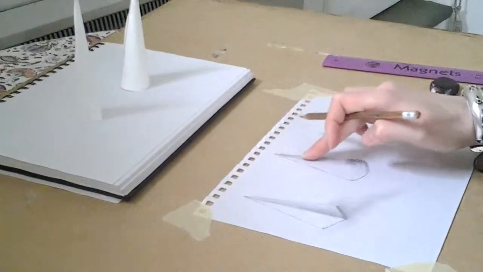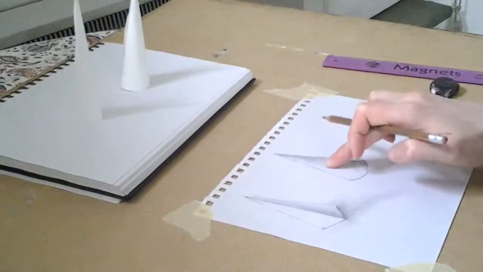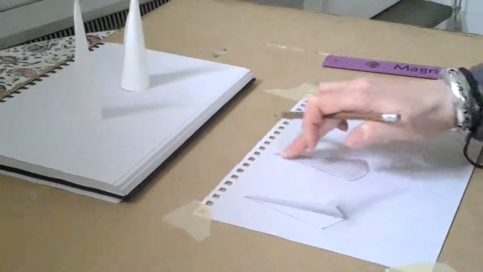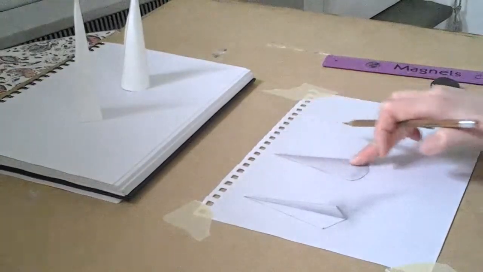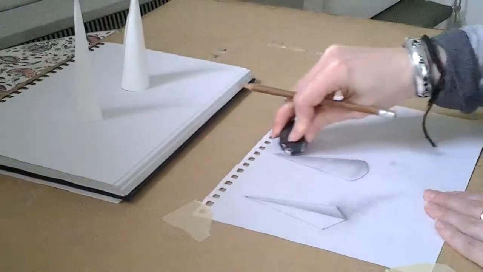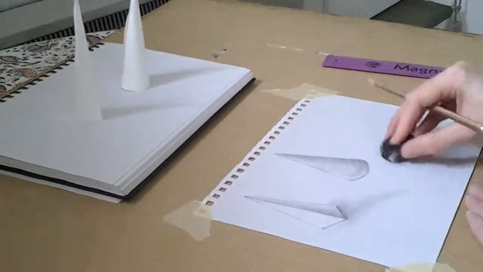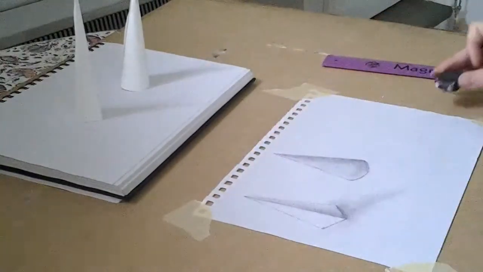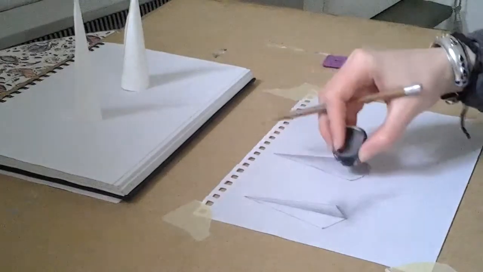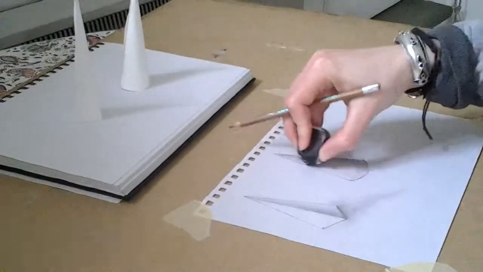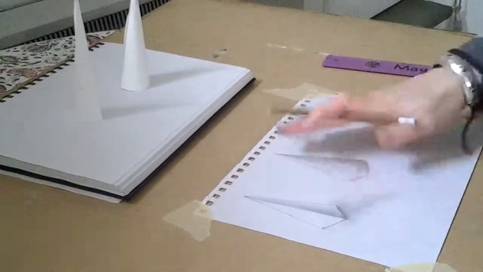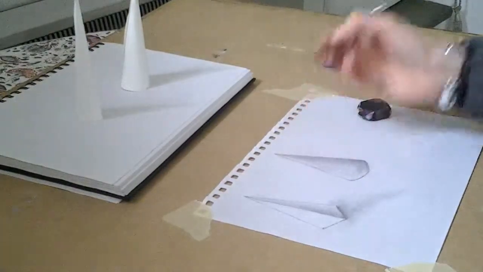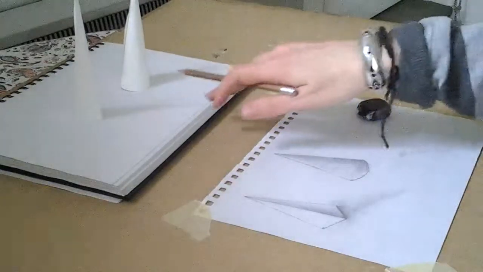And again, using my finger, I'm just going to follow the round shape as I'm shading. Okay, and then we need to create the shade. I'll just lighten that area up a little bit here. So there's our rounded cone, and again we need to add the shading at the base of the cone.